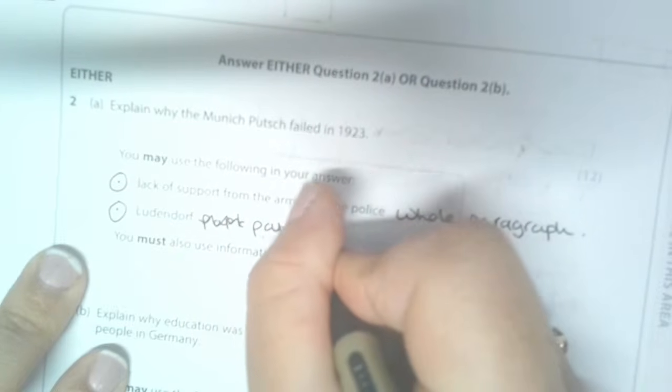The second bullet point is a partial paragraph. It's information to give you a clue. I can't spell today. Partial. Yeah, it's a partial paragraph. So Ludendorff is part of a paragraph.